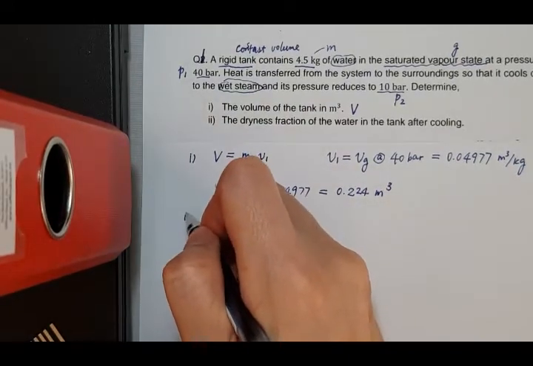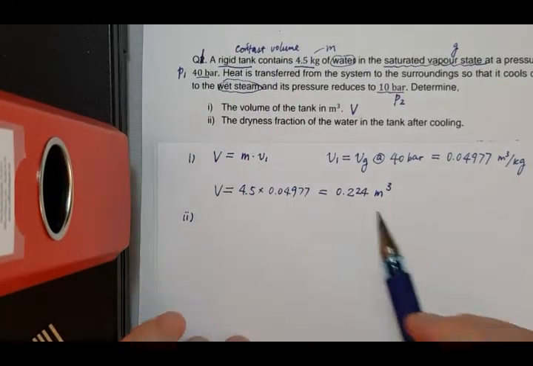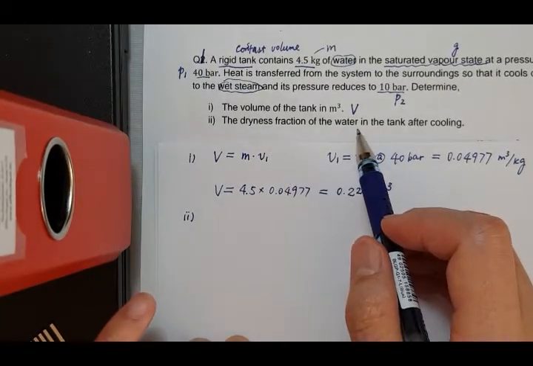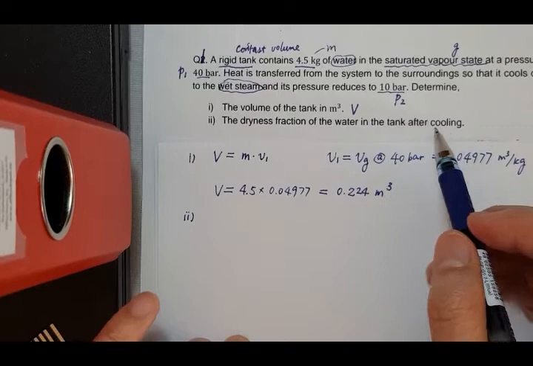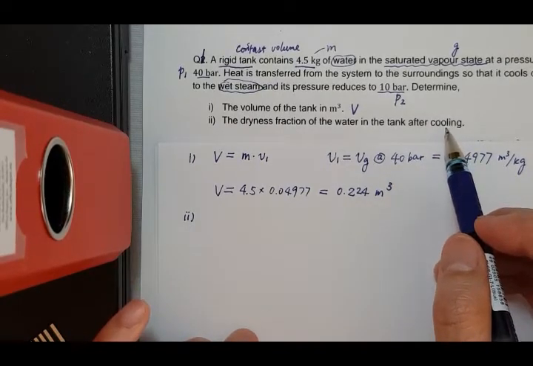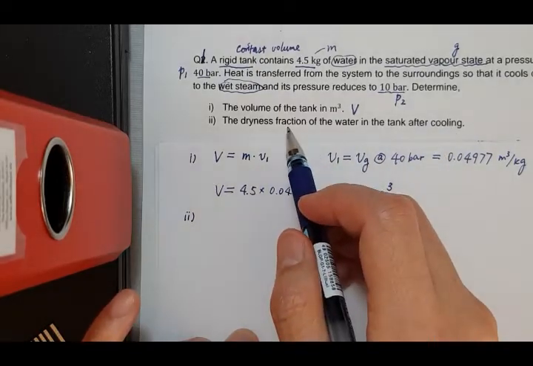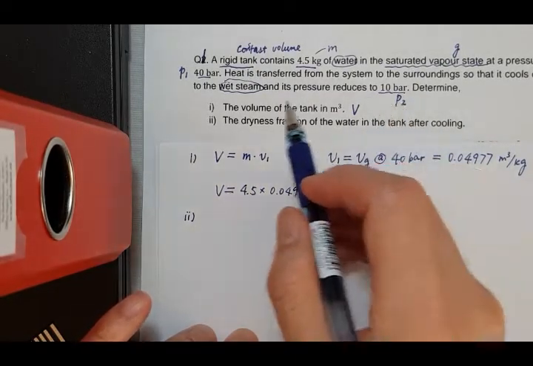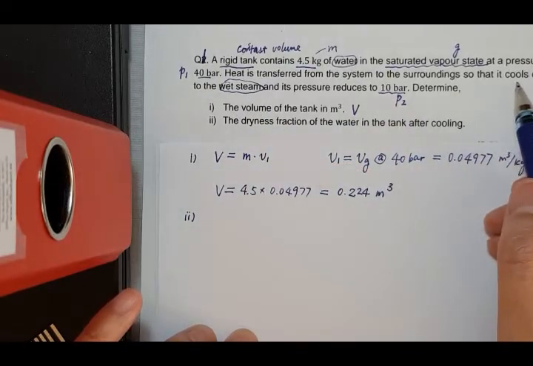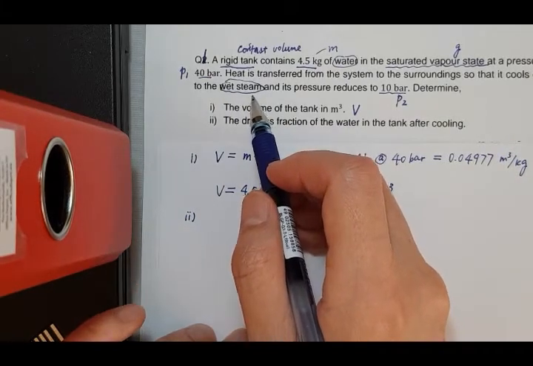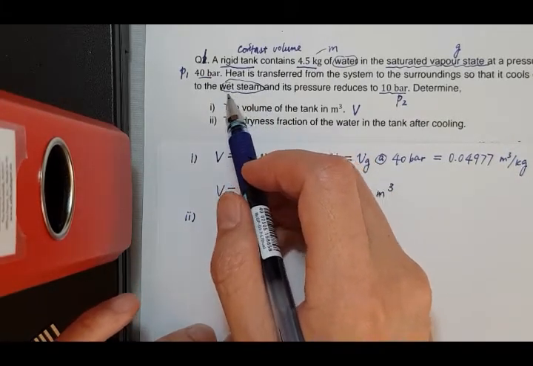Now let's have a look at the second question. The second question is asking us the dryness fraction of the water in the tank after cooling. So after cooling is also the end state of that cooling process. So we're talking about the dryness fraction, and we have a look at that at the end state. So what's the phase of the water at the end state? After cooling down, it is wet vapor. So we know that at the end state, the phase of water is actually wet vapor.